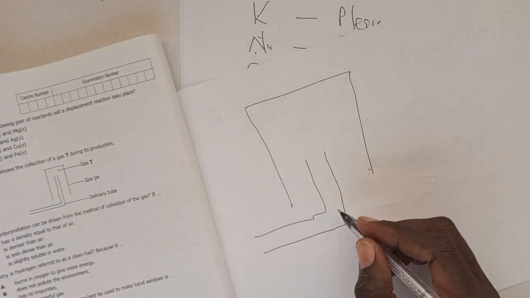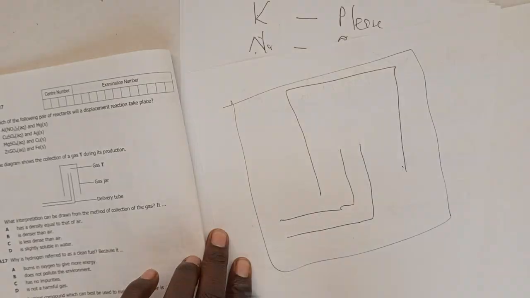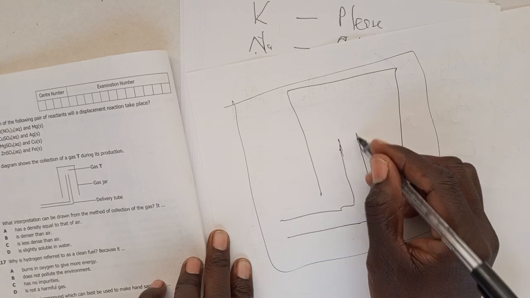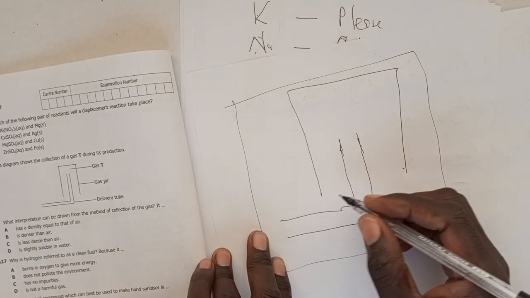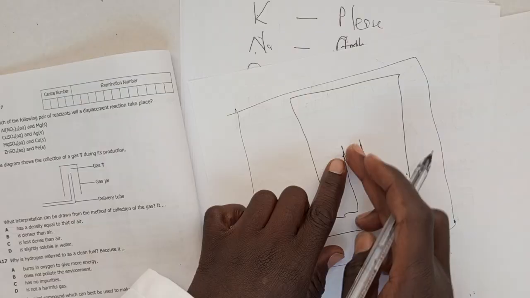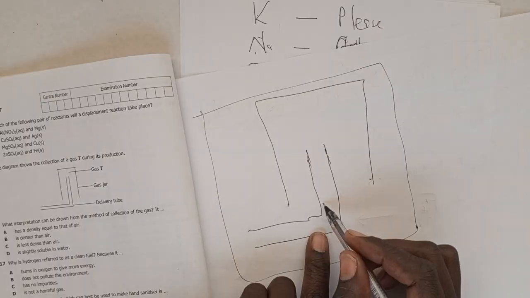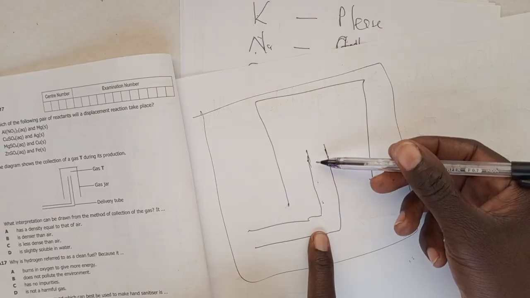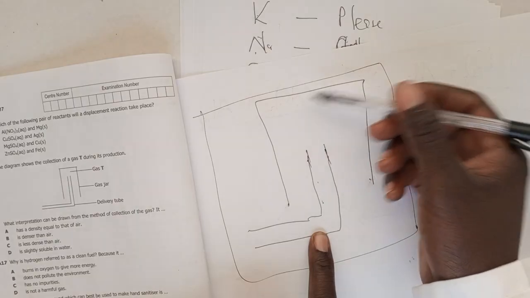So what you need to understand is that whenever you have this collection method, this method is called upward delivery. Okay, this is called upward delivery or downward displacement of air, because the air is being displaced downwards as this gas is coming. And the reason is simple, because this gas which is being collected in this method is less dense than air. So as it comes out, it will basically rise to the top, but it will be prevented to proceed upwards by the gas.